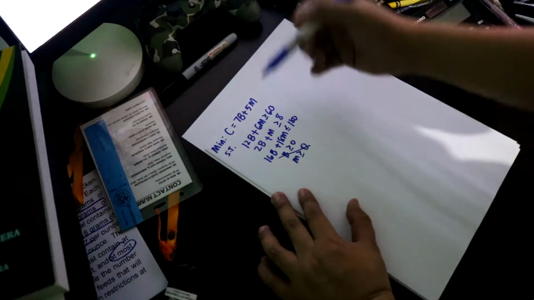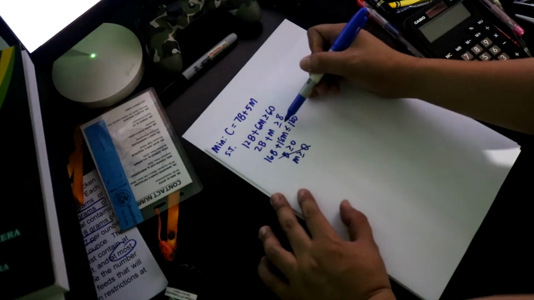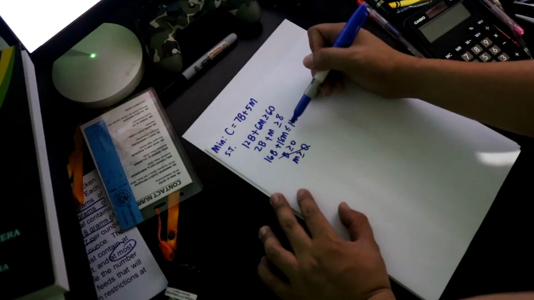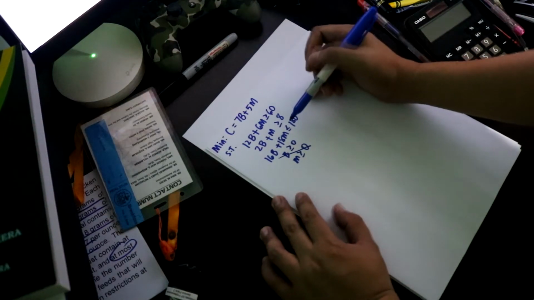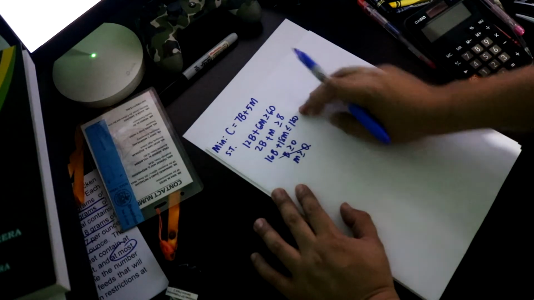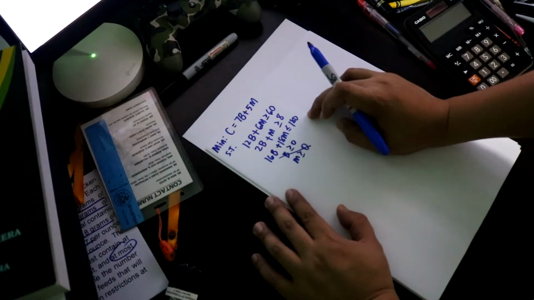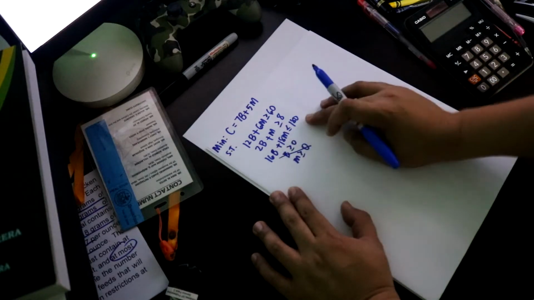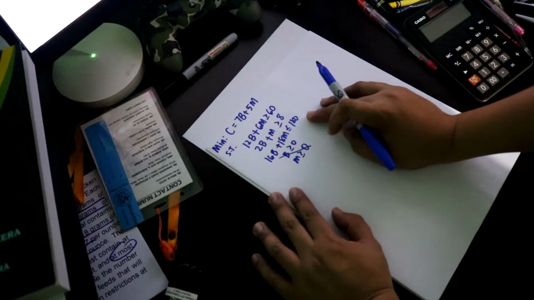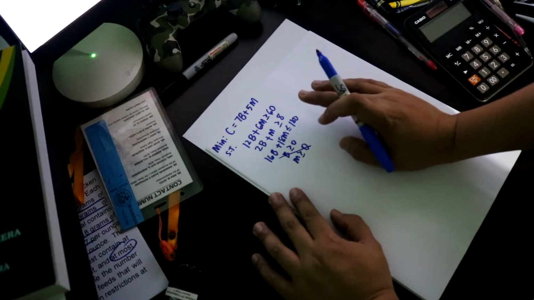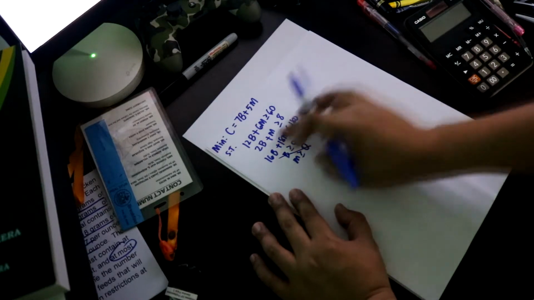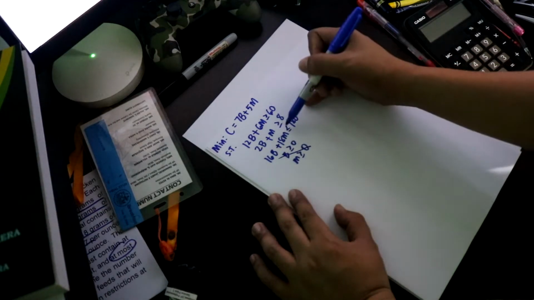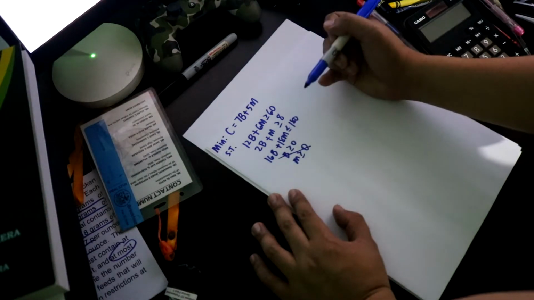Next would be to check the remaining constraints if they are expressed as greater than or equal to. Because in the simplex method, the sign of the numbers is very important. Whether it is positive or negative, it's a big deal. That is why we have to convert this into a greater than or equal to.